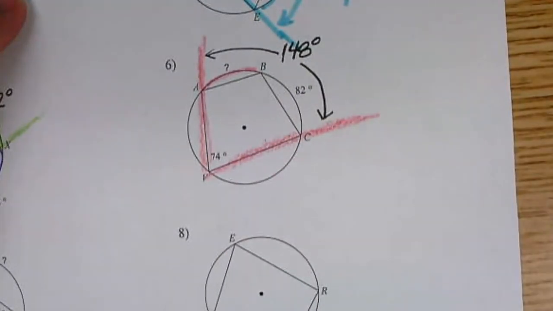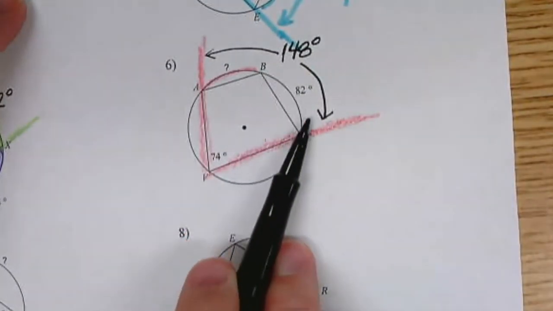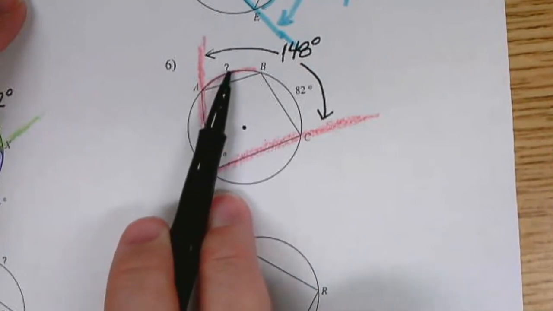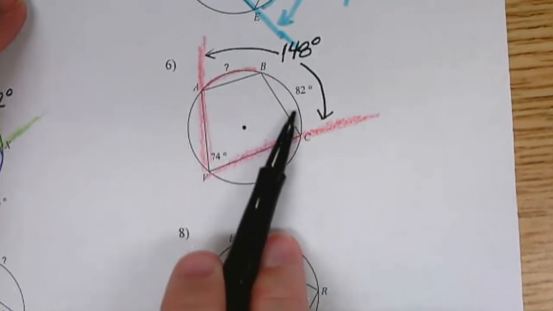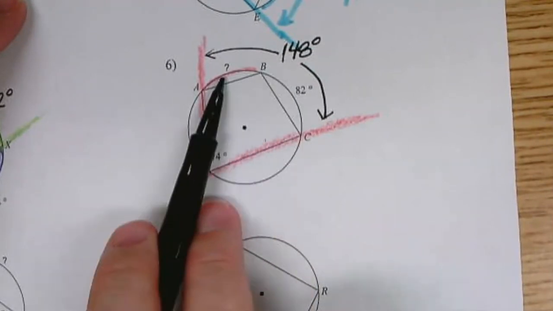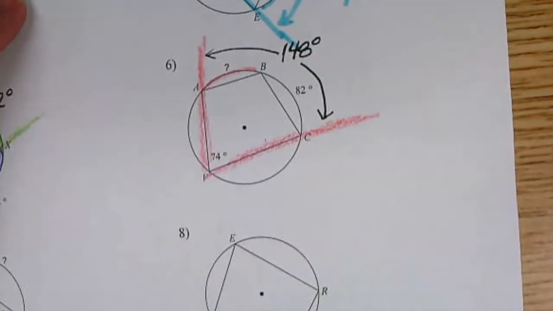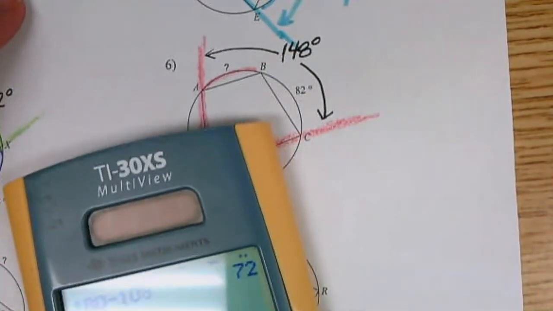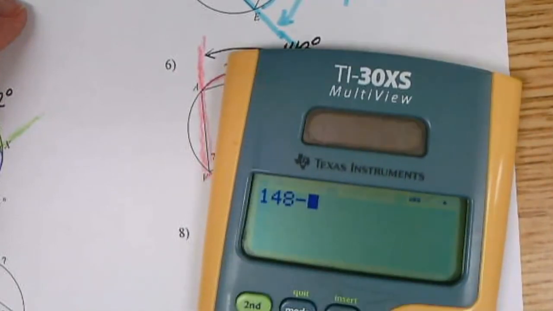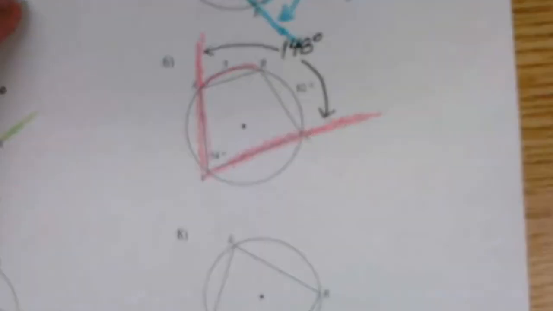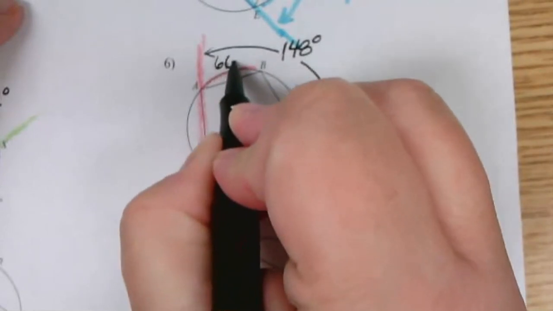Okay, so if I know this entire arc that goes from A to C through B is 148, then I can subtract this portion that I know is 82, and that will tell me what's left over and what the measure of the arc AB is. So 148 minus 82 gives me 66. And that's the measure of this arc right here.